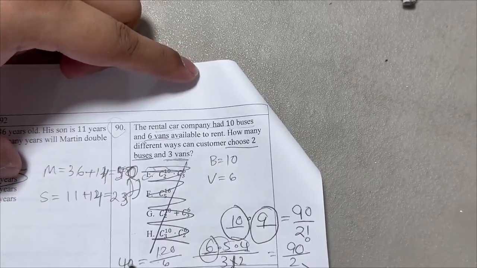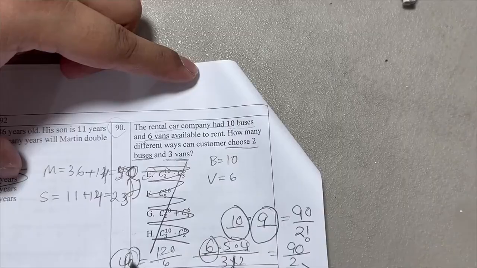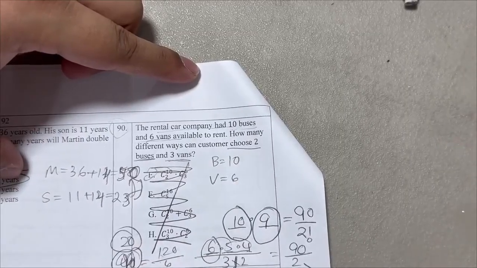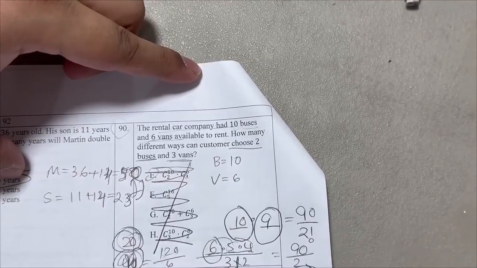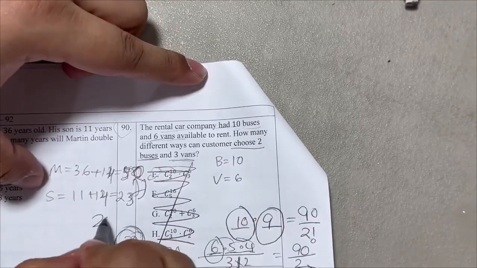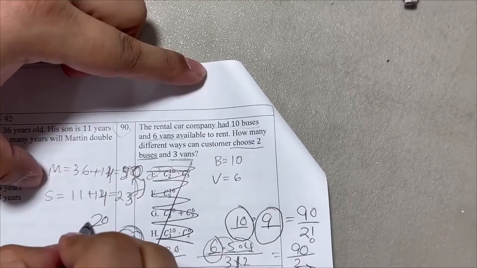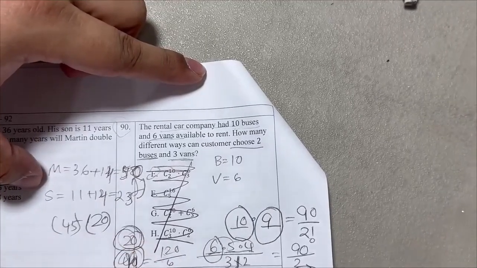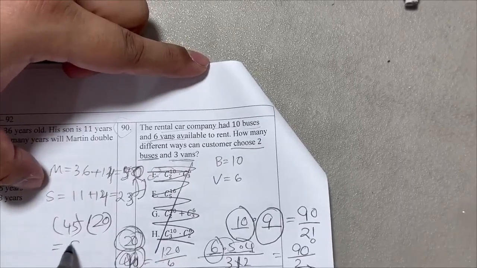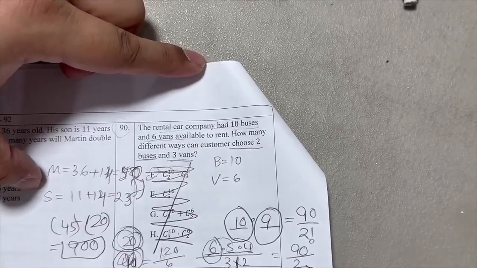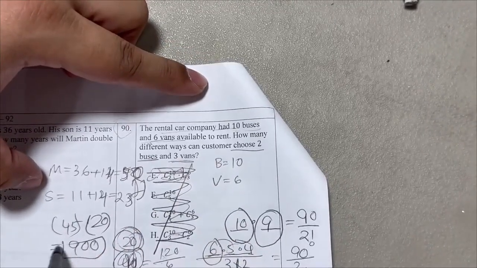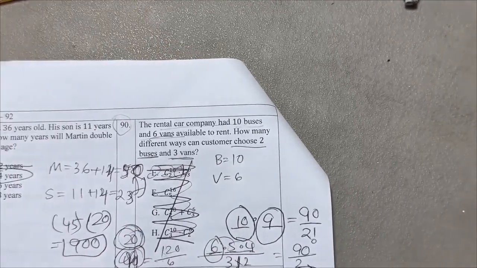So if you want to do both, the van, what is it? Isn't it 20? 20, my bad. So if you want to do both 20 and 45, you multiply. 20 different ways you can get vans, and 45 different ways you can get buses. So you multiply, you get what, 900? Yeah. These options are just showing if you want to multiply, but I just showed you how to actually do the whole work.